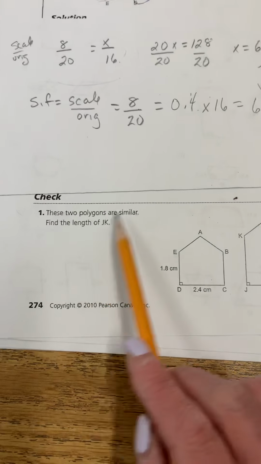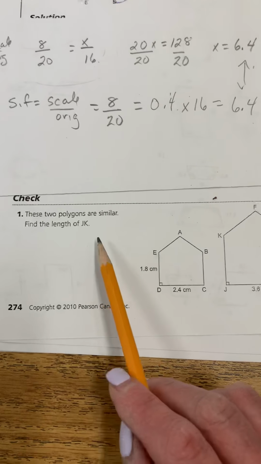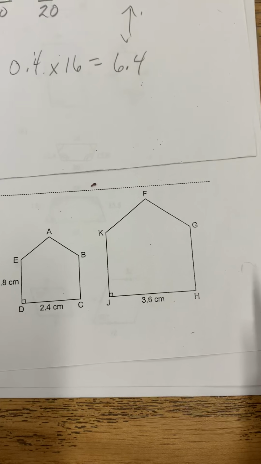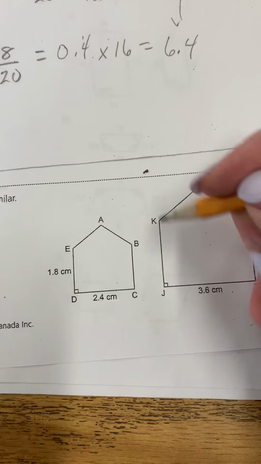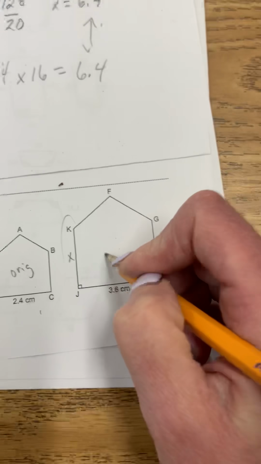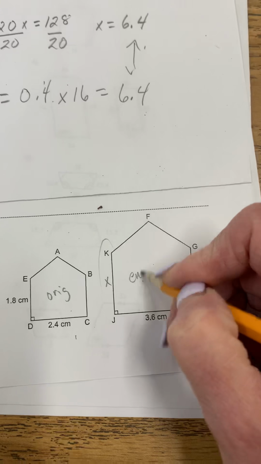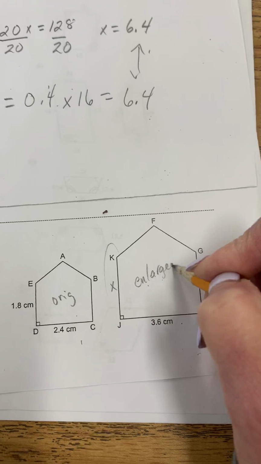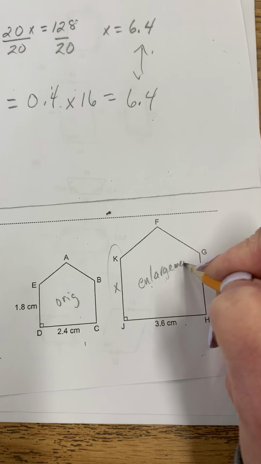Now here it says these two polygons are similar. Find the length of JK. And in this situation, we are not JKing. We are going to find it. So we're going to put our X here. That's our unknown. But you can see here that we have both measurements. So I'm going to call this my original, and this now is going to be, the word I was looking for was enlargement. So 2 ways to do this.